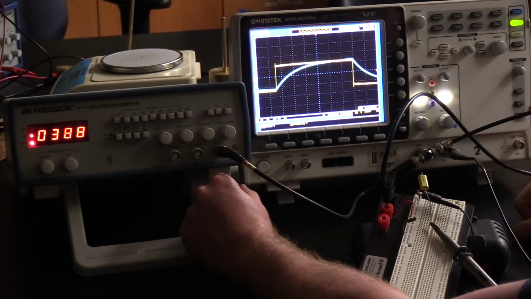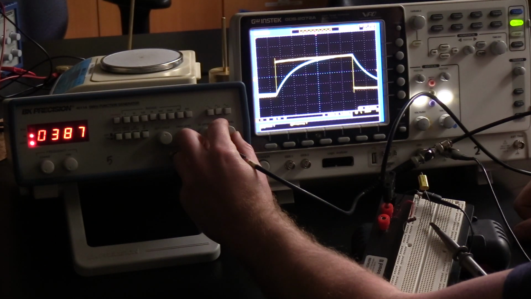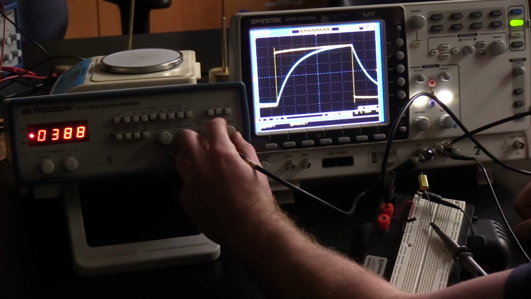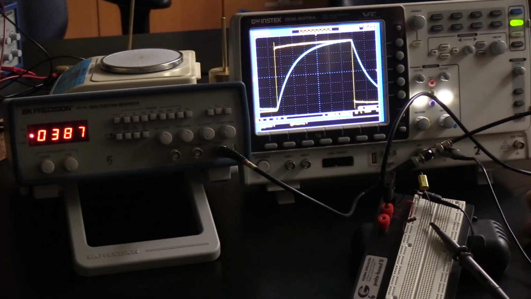Now I'm at 1 volt per division, and I'm going to turn up the output level from the function generator. I don't know. Is that what you expected? Let me know if you need me to take any more data.